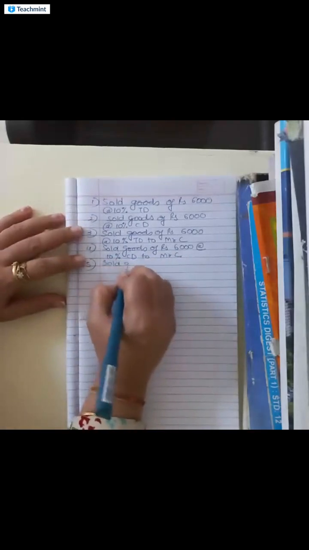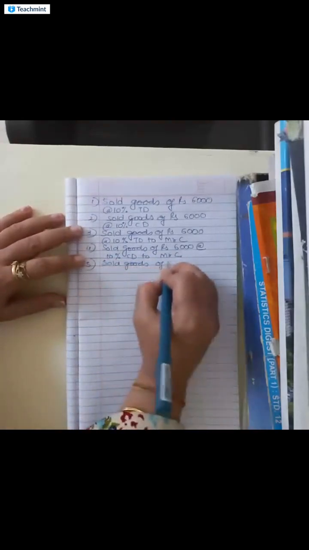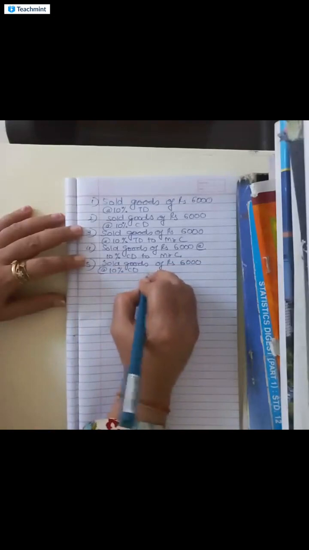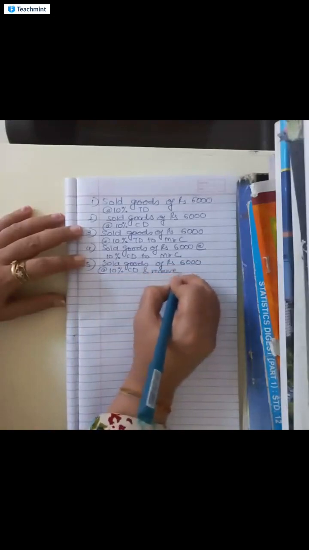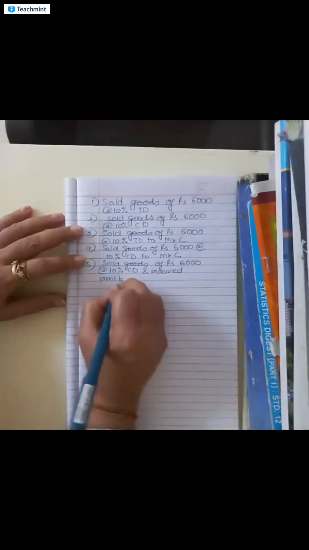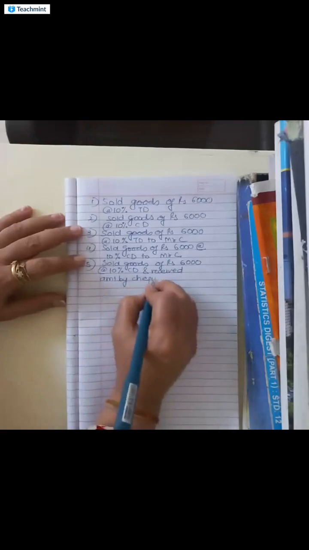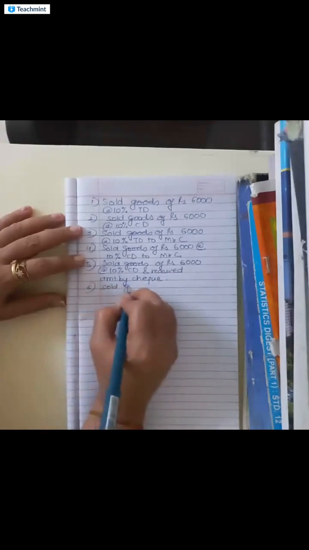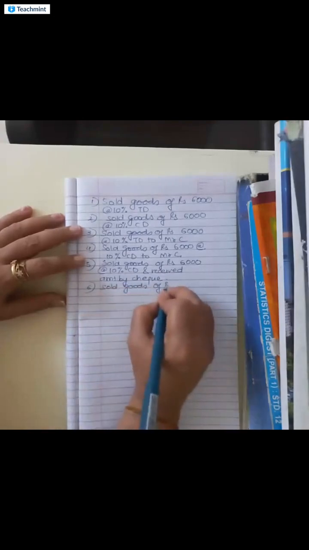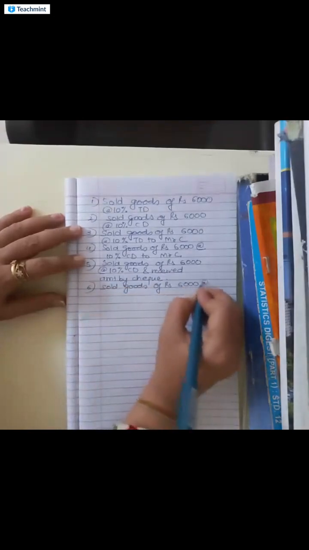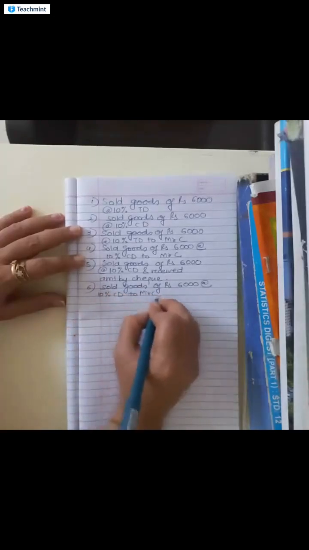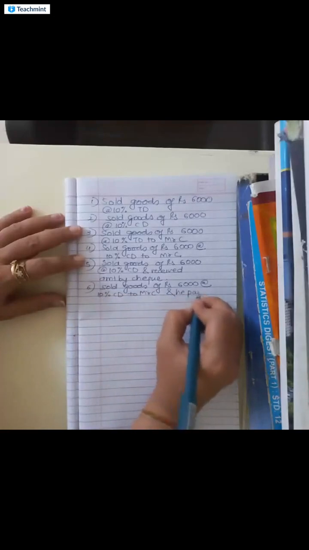And you are given sold goods of rupees 6,000 at 10% CD and received amount by check. If received amount by check, then it is also a cash transaction. And if you are given sold goods of rupees 6,000 at 10% CD to Mr. C, and he paid by check.